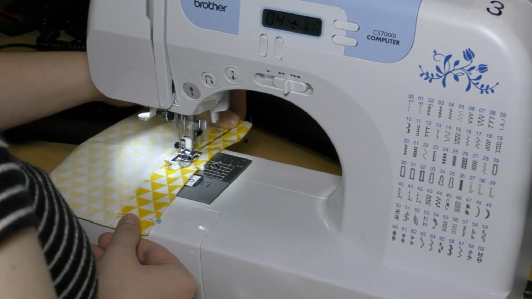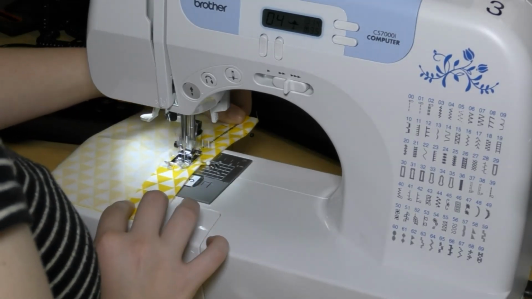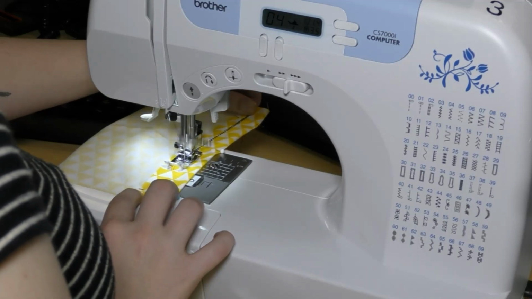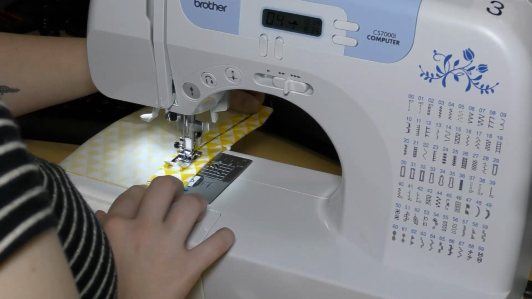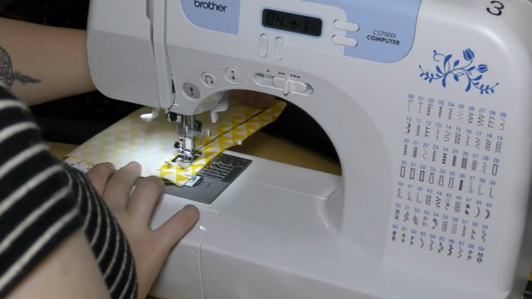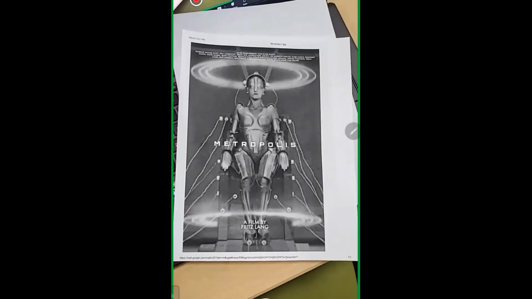I'm not going to pin. It just goes right over it. But if you hear it making bad noises, or something scary sounding, take the pin out as you go.